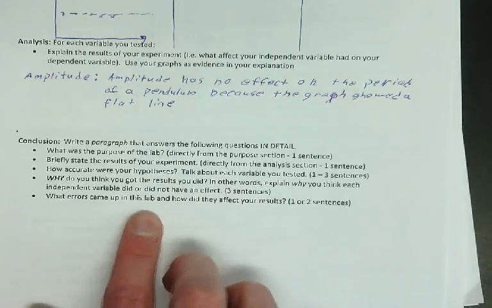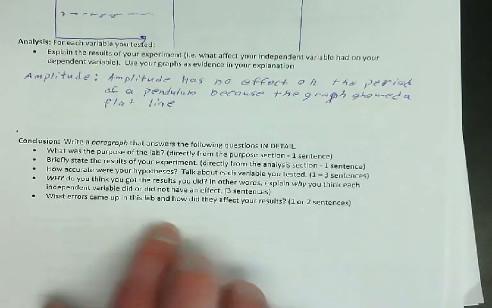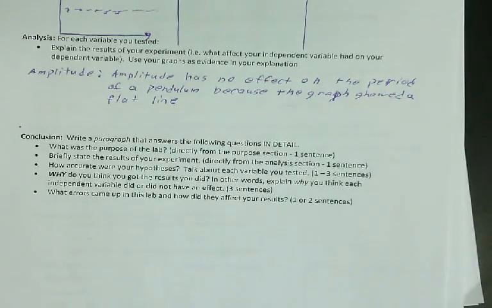And then lastly, you're going to talk about errors. What were some errors in the lab? One to two sentences explaining what errors there would be. Okay? All right. That's what you're going to do for this part on the lab.